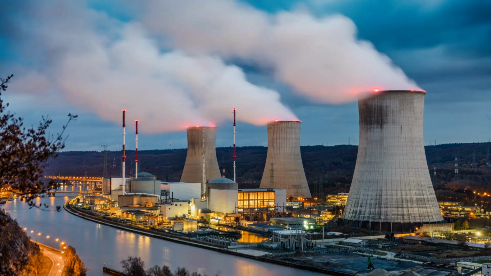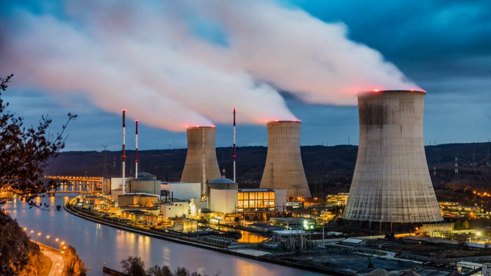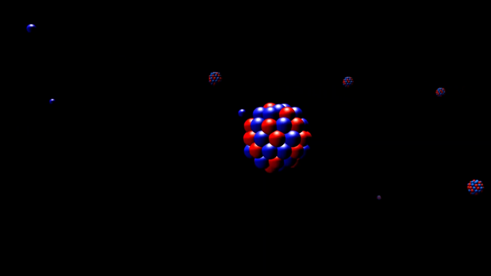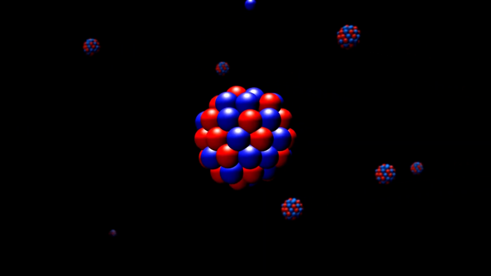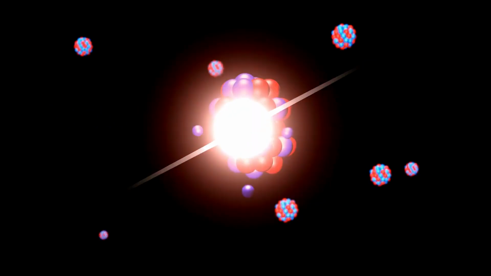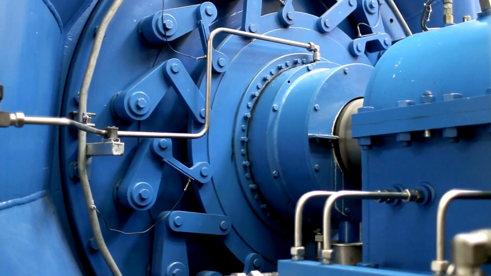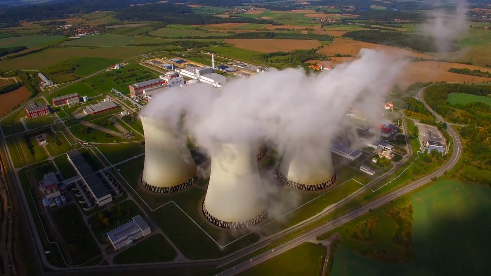Nuclear energy, a powerful and controversial source of electricity, relies on the principles set forward by Einstein. Inside a nuclear reactor, uranium or plutonium nuclei undergo nuclear fission, where a small amount of mass is converted into a vast amount of energy. During this process, the nucleus of an atom splits, releasing an enormous amount of energy. This energy is harnessed as heat, which is then used to produce steam, turn turbines, and generate electricity.